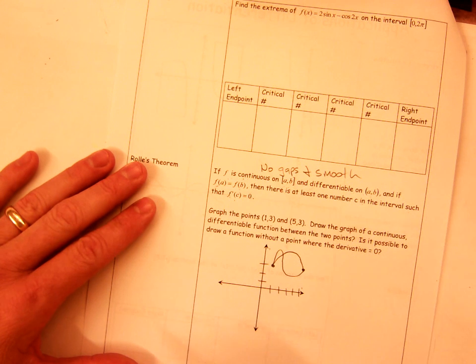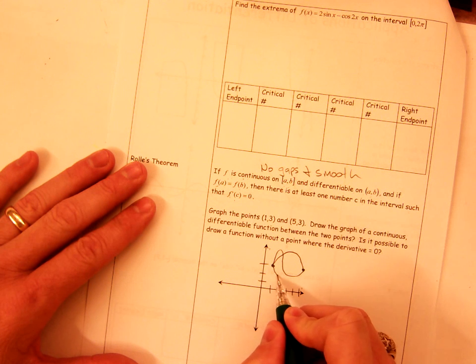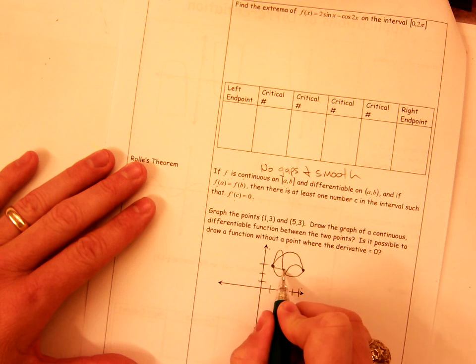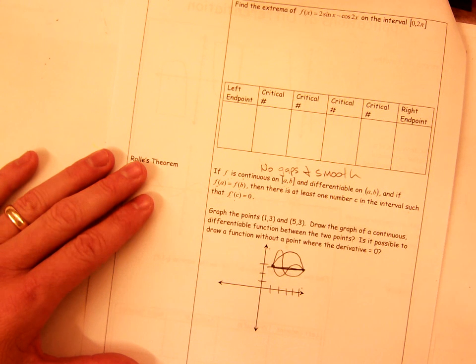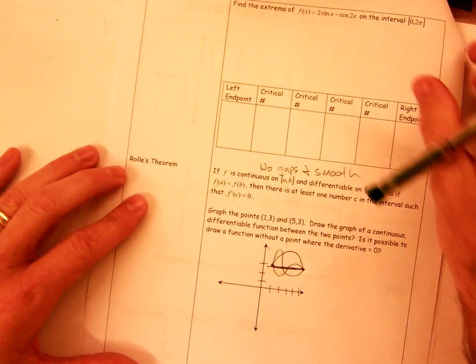And now I have 2 places that it's 0. Maybe let's start trying this way. No, dude. No, it didn't work. I could just draw a straight line right through. No, that's terrible. Okay. All right, Charles, thank you for your commentary. This is Charles Headland, thank you. All right, so that's Rolle's theorem.